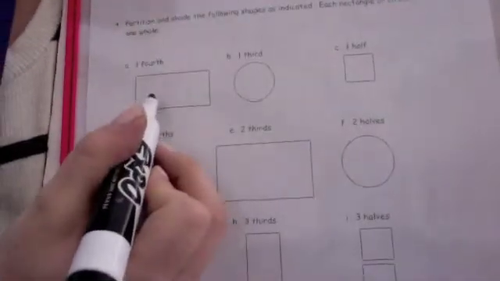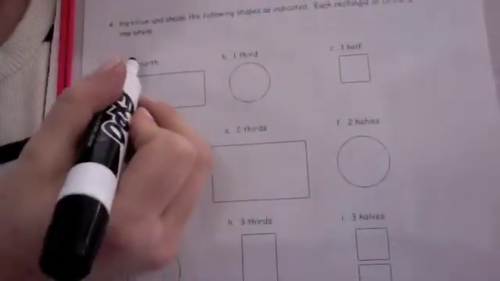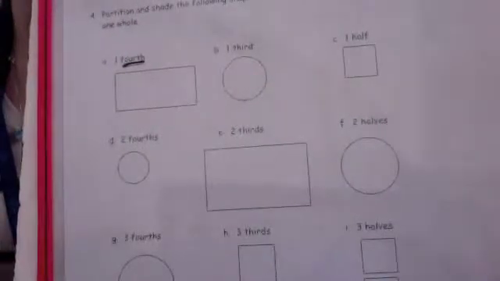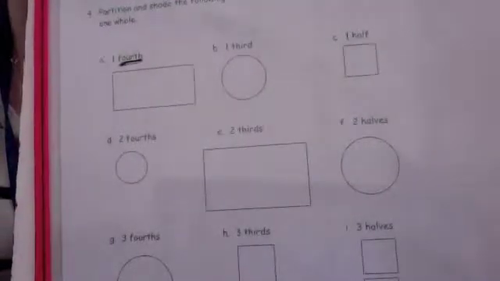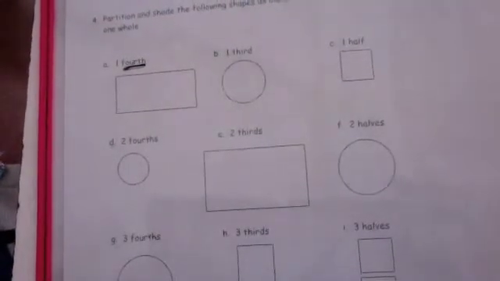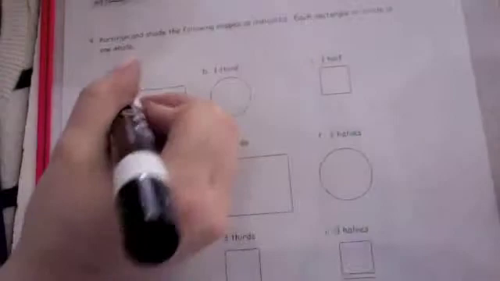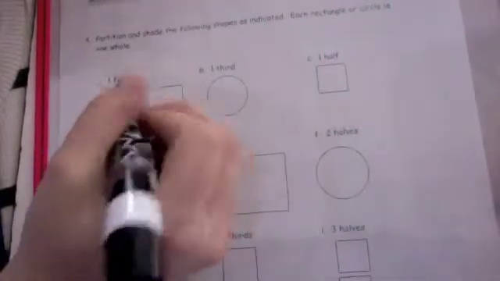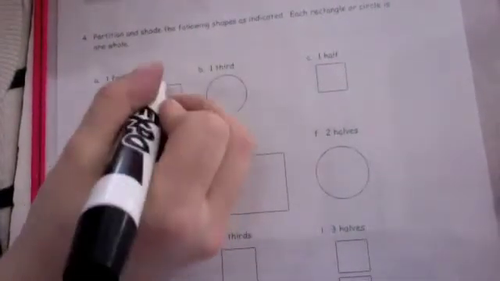So now we're going to be shading things a lot differently. A says you want to make this 1/4. So 4th is that word that tells you what you need to partition your shape into to make those equal shares. So because it says 4th, I need to make 4 equal shares. So I'm going to do 1, 2, 3. And I can use my finger to see if those are equal. You know what? Those don't look very equal, so I'm going to try again.